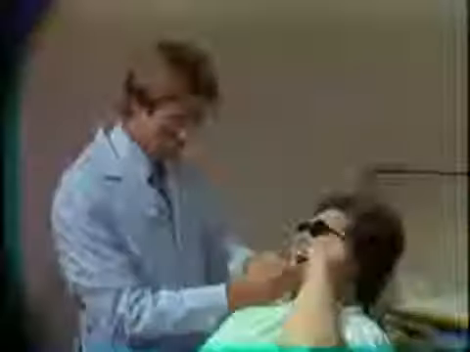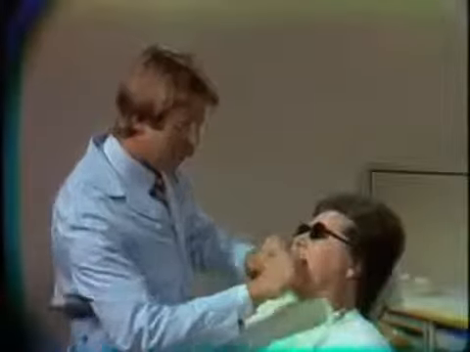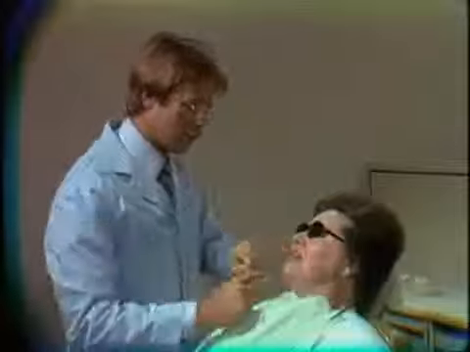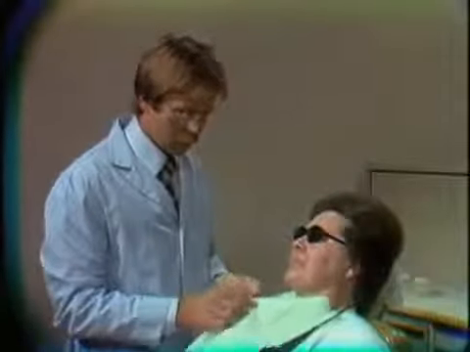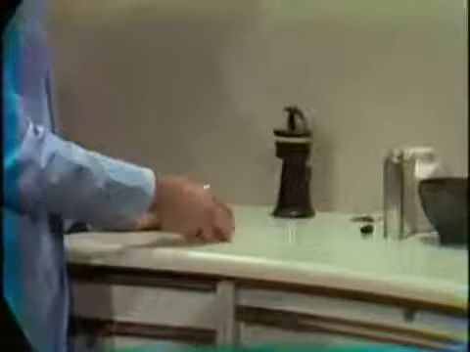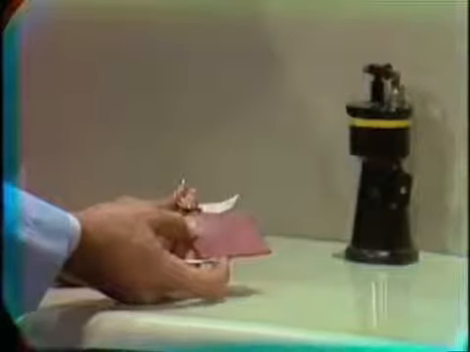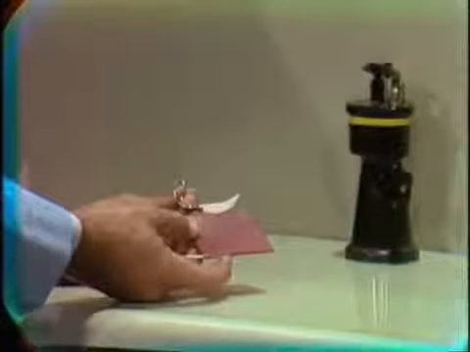Okay, you can remove this now. And I'll remove the appliance from the patient's mouth, and we'll then add the recording wax. Now, the wax that we use is a soft wax, but if it is chilled with ice water or with cold water, it is rather firm.